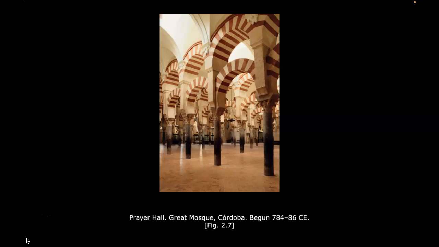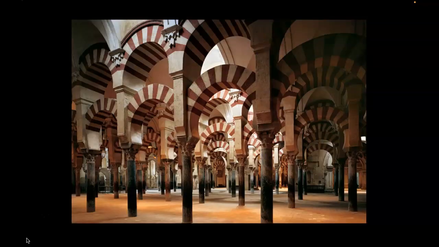These are called horseshoe arcades. Arcades with alternating red and white voussoirs. One set of arches is superimposed above the other. Here we see an extended image of this.